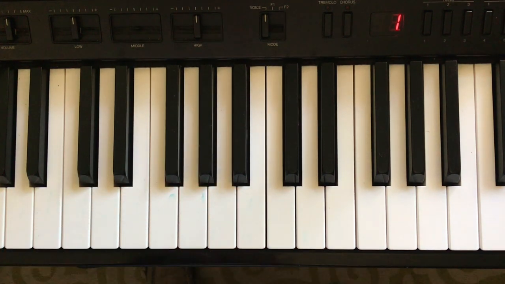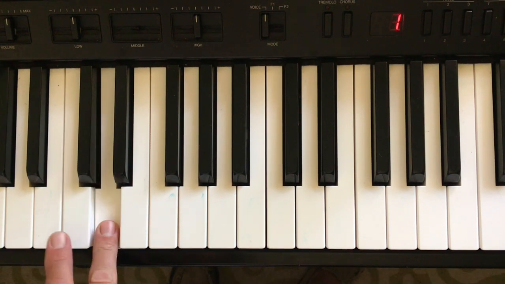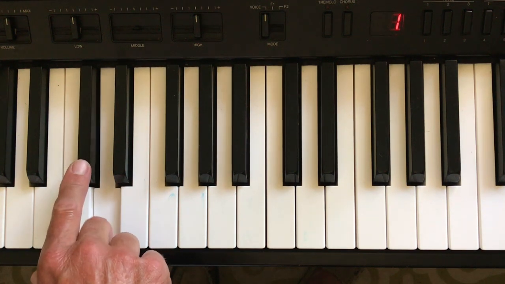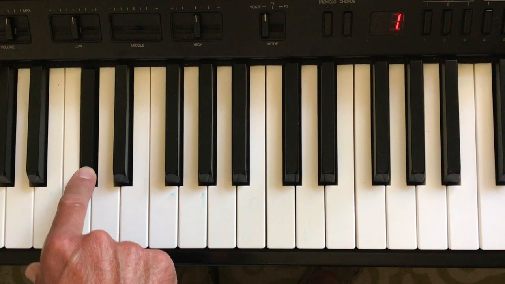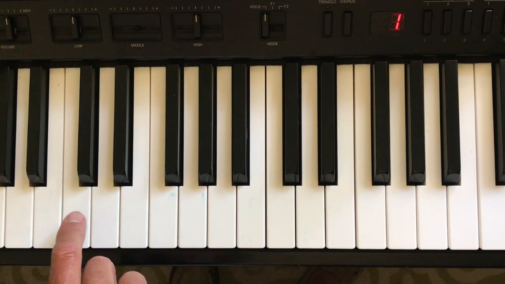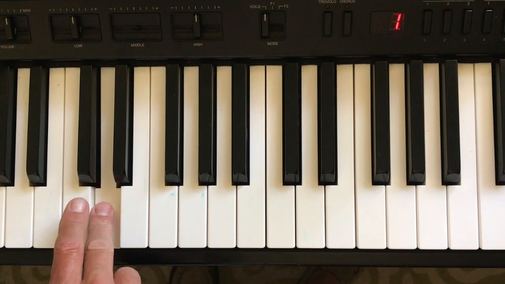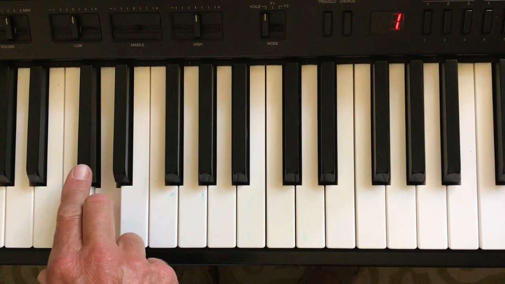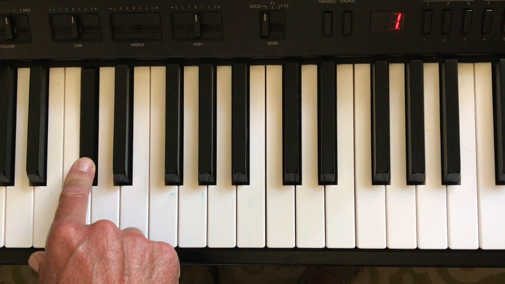Okay, so we know that this white note is C, and we know that this white note to the right of it is D, and all of a sudden we've got this note in between them. So I'm going to do this again. We have C. Just to the right of C, we have D. And then just in between them, we have this black note. Kind of interesting.